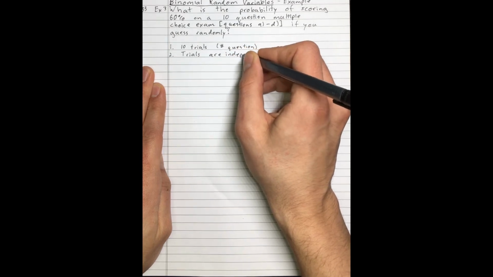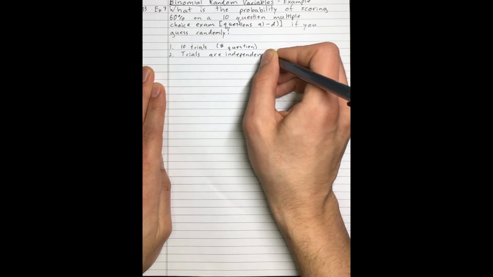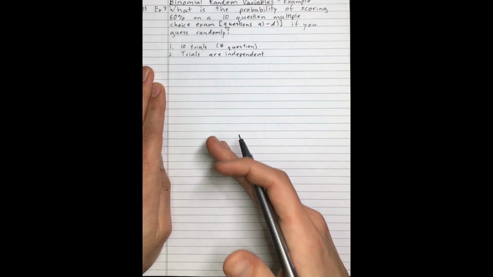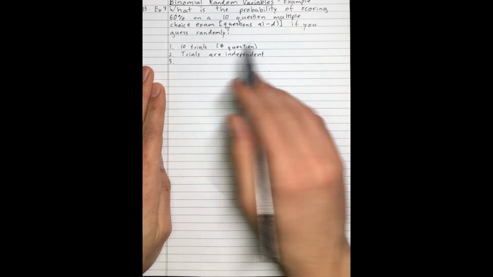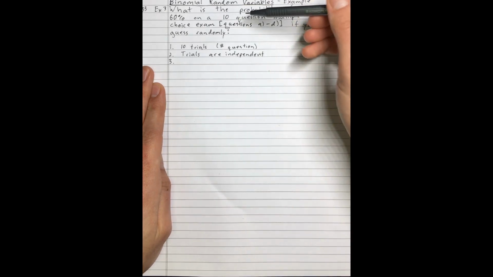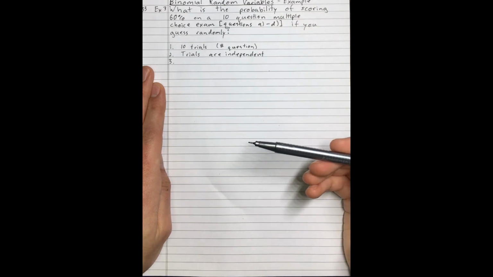And if you've been following along in the book and been doing all the readings, you should know that independence just means that the guess on one question shouldn't affect the probability of guessing right on the next question. And so in this case, certainly, from one question to the next, if I guess randomly in question 1, it's not going to affect the probability of the outcome on the second question.